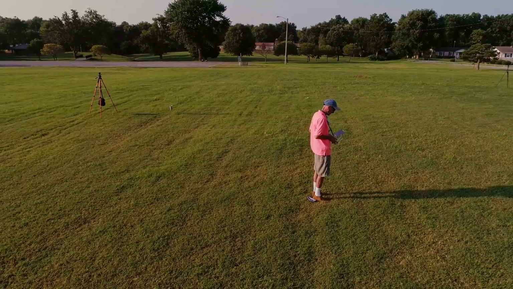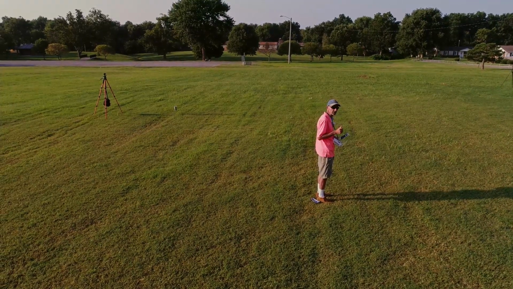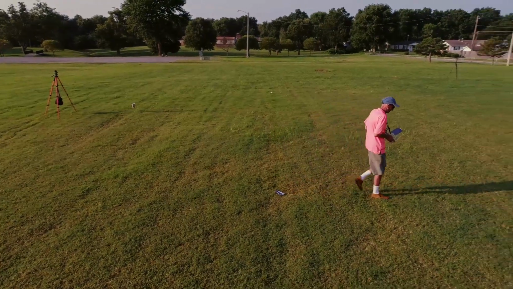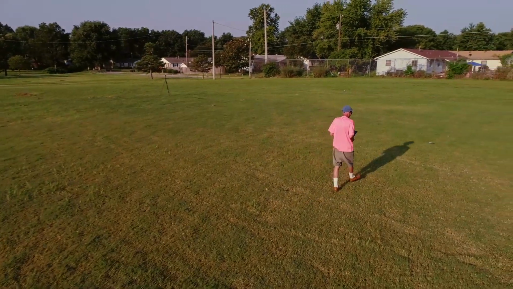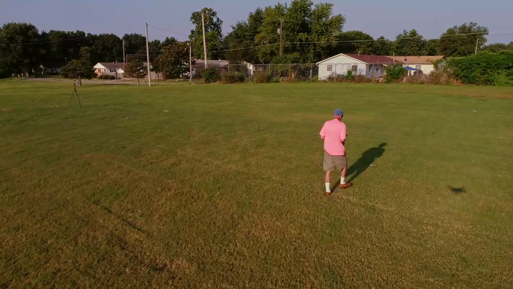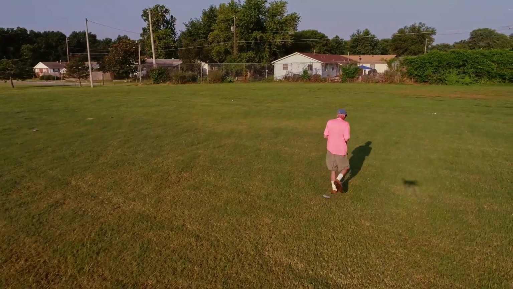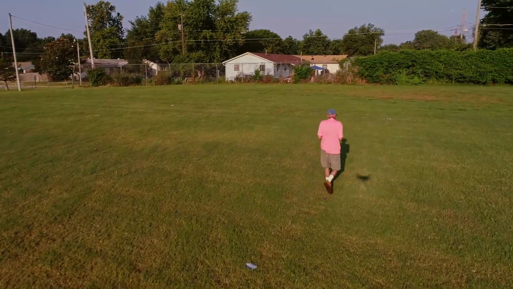Okay. And it is still tracking me. So now, it's still going to do the same thing. It's just getting the beginning of the shot from a different distance.